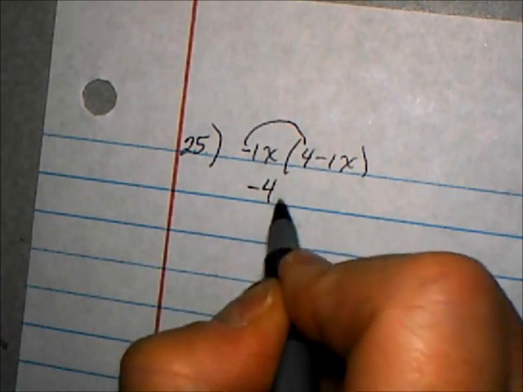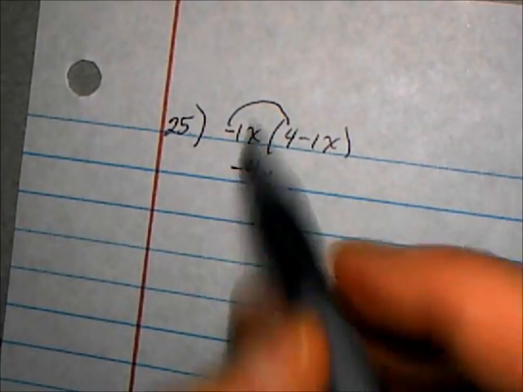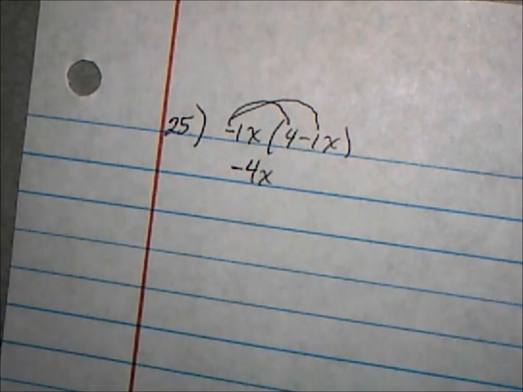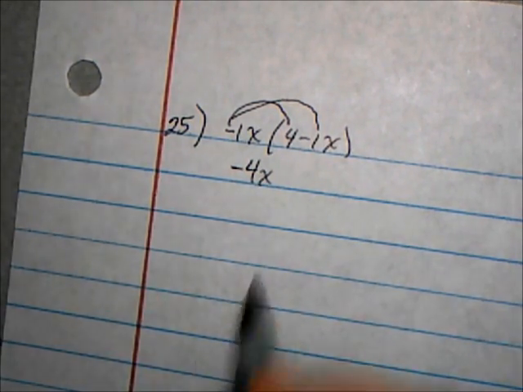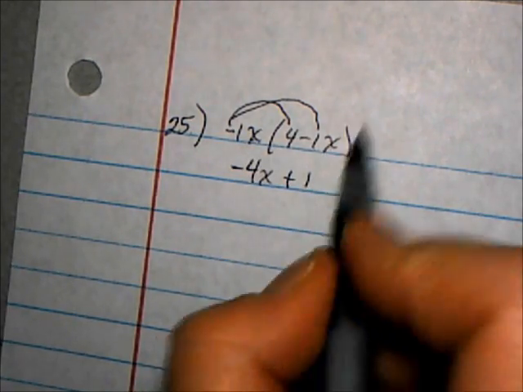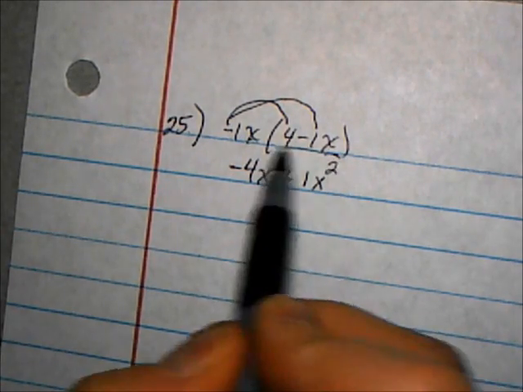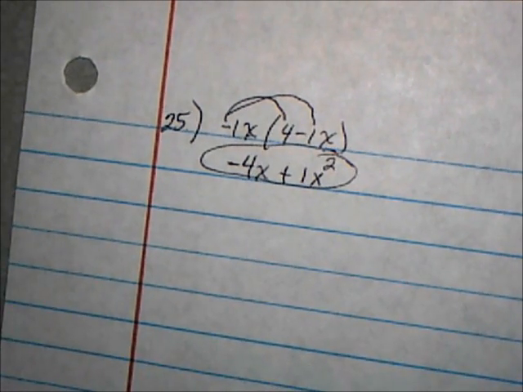Negative 4, and I'm going to bring the x over with it. And now negative 1 times a negative 1 is positive 1. And here I multiplied, so how many x's do I have? 2 of them, so that's going to be x with a 2. That's a little different. Hope you're paying attention for that.